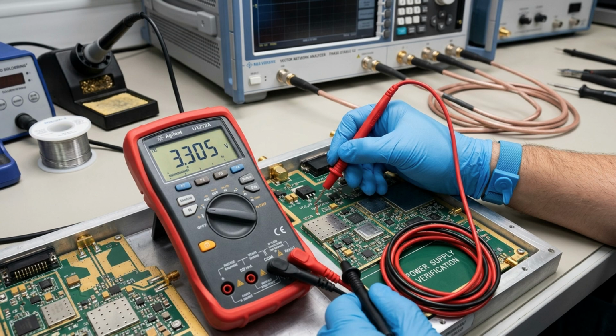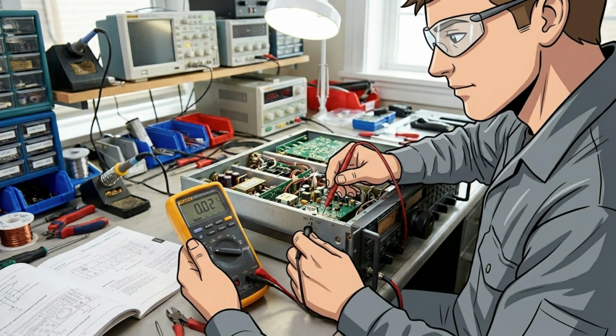Suppose a communication device suddenly stops working. An engineer will often begin troubleshooting by checking the power supply voltage with a multimeter. If the voltage is missing or incorrect, the root cause may already be identified within minutes.